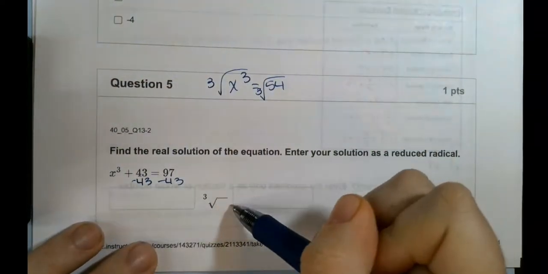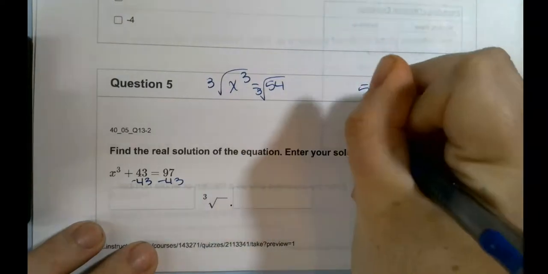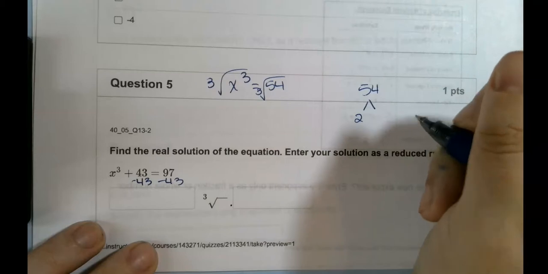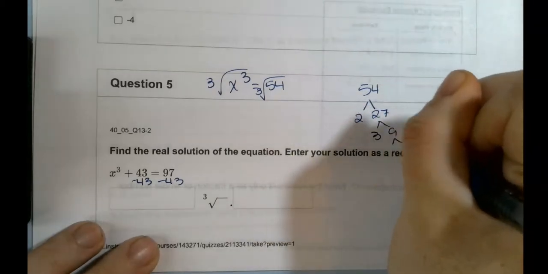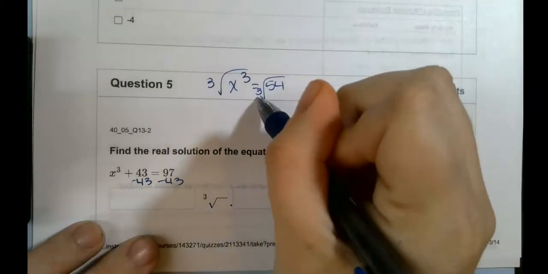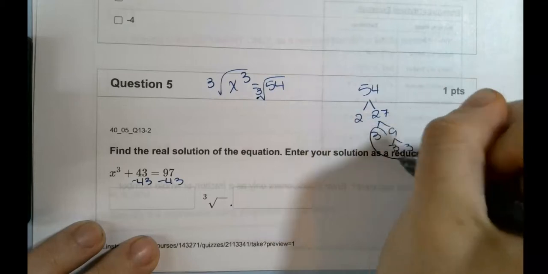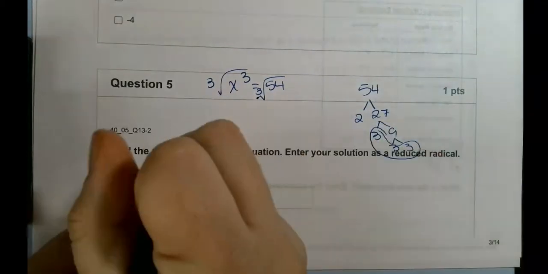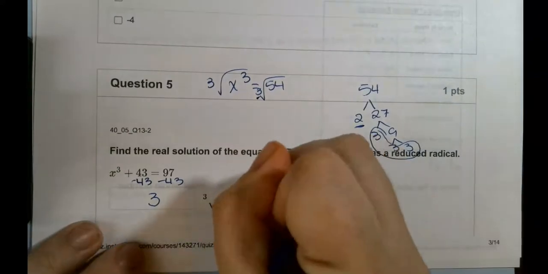Because I can see that I have the cube root in my answer, I want to factor tree 54. I know 54 is even. When I divide by 2, I get 27. 27 is 3 and 9. 9 is 3 and 3. Because of the 3 in my radical, I'm looking for groups of 3 of the same number. I have 3 3's, so I'm going to take that and write a 3 outside. Any leftover numbers get written on the inside.